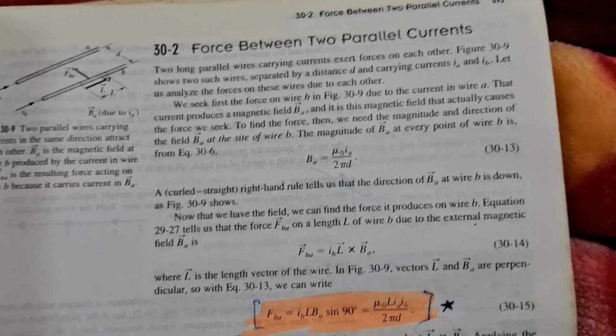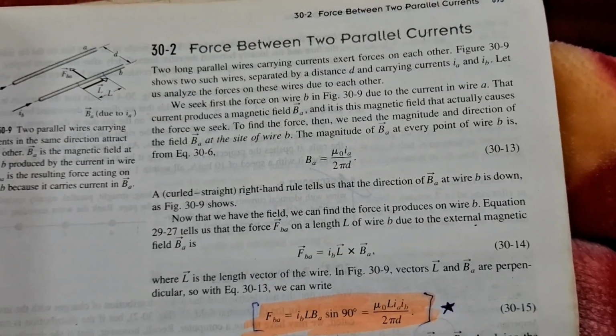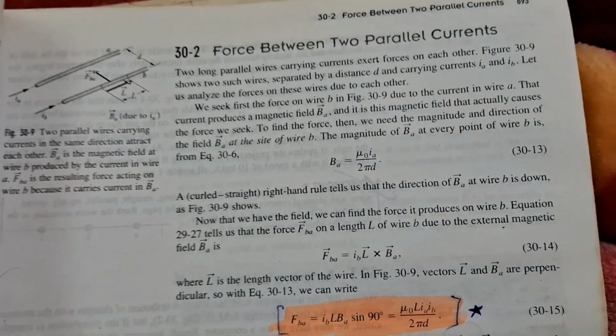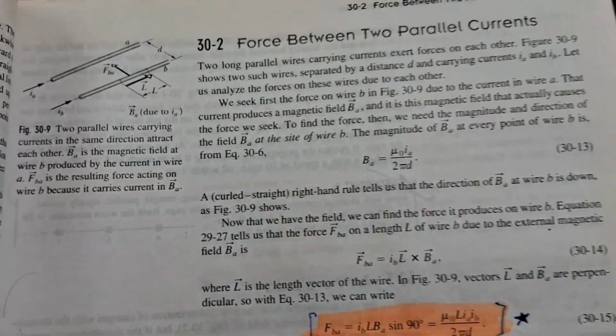Force between two parallel currents. We are going to find the force.